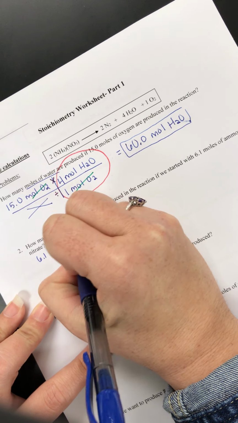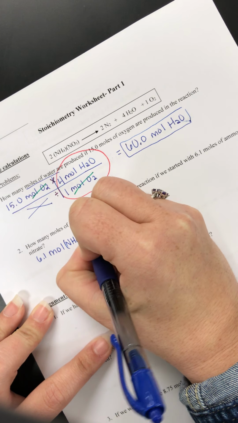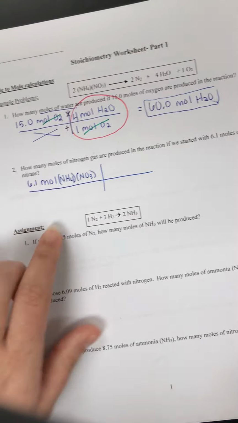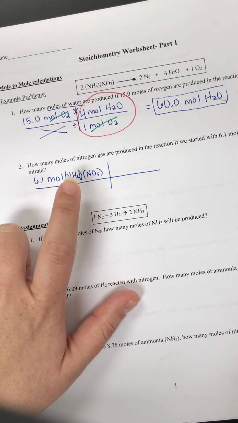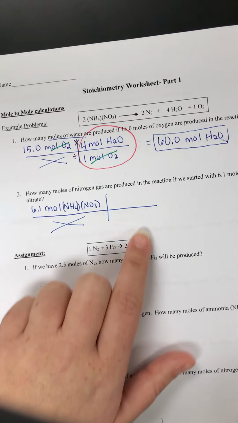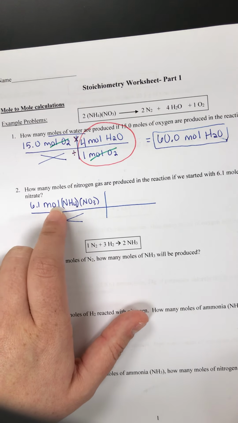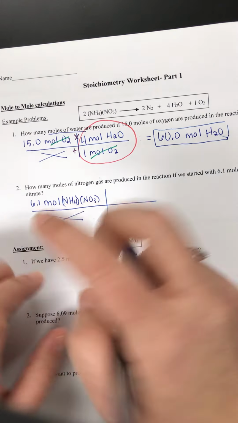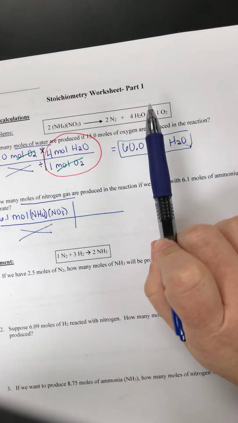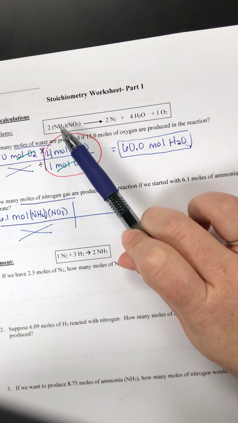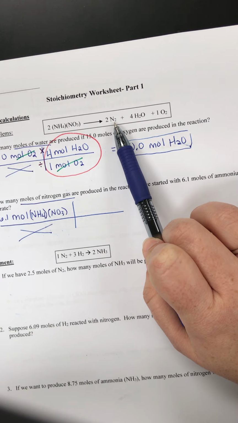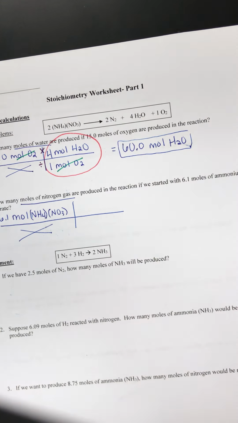So that's what we're going to write in that box. So 6.1 moles and then ammonium nitrate. We're never going to put anything in this box, so if you want to draw an X, that's fine. Right now I have moles of NH4NO3, and I'm looking for moles of nitrogen gas. So that's going to be our N2. We're starting with moles of this, and I'm asking about moles of this. That is a different substance, which means I'm going to have to use that mole ratio.